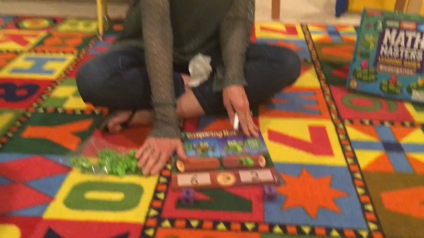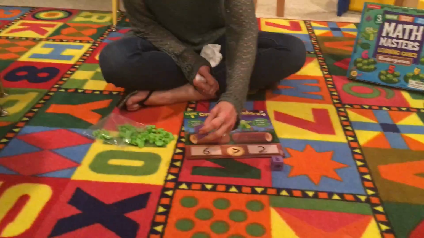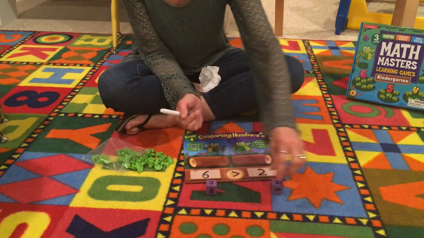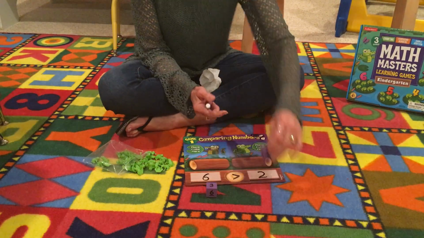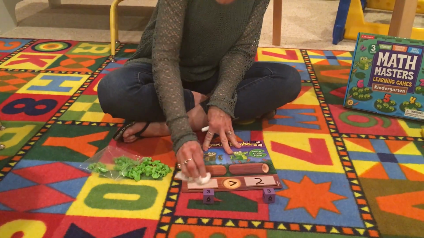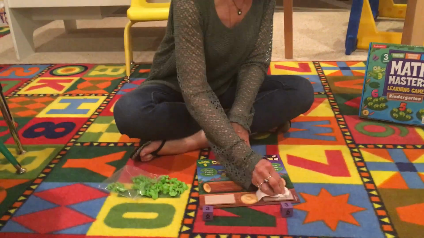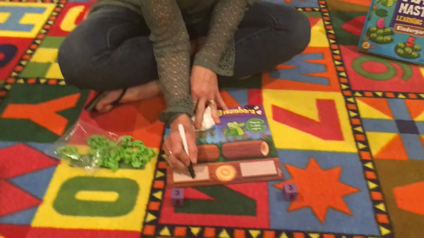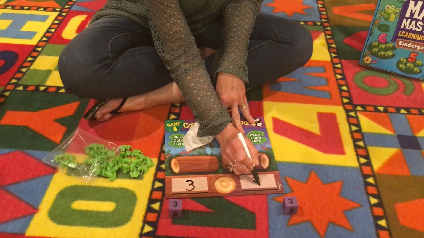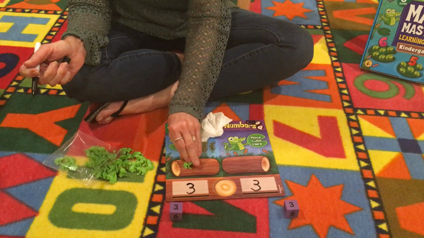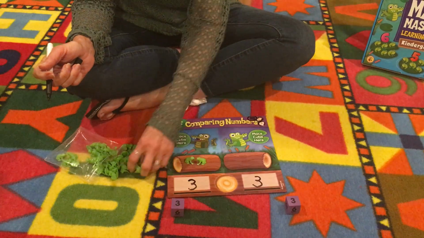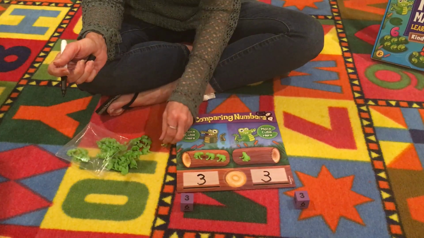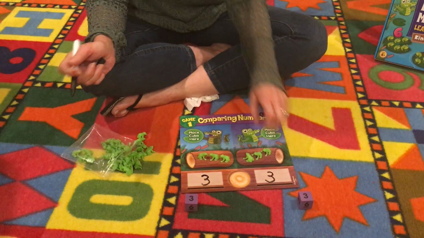Then we could do one more that shows equal. Let's say 3 is what the first person rolled, and 3 is what the second person rolled. So we write a 3 here and a 3 here, and we put 3 frogs on each of their logs. 1, 2, 3, 1, 2, 3.